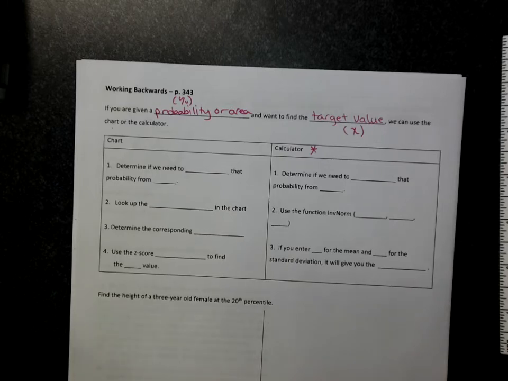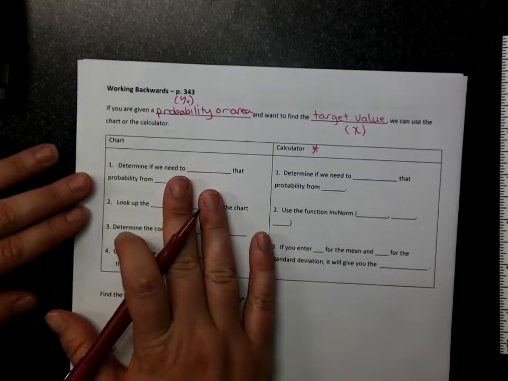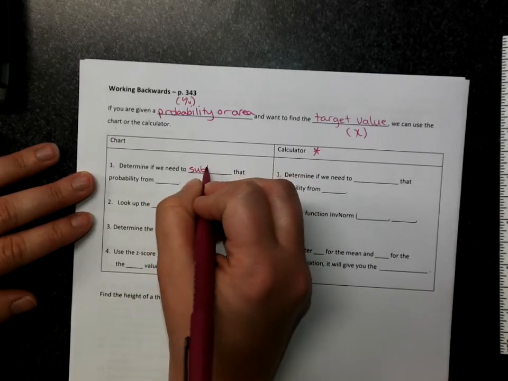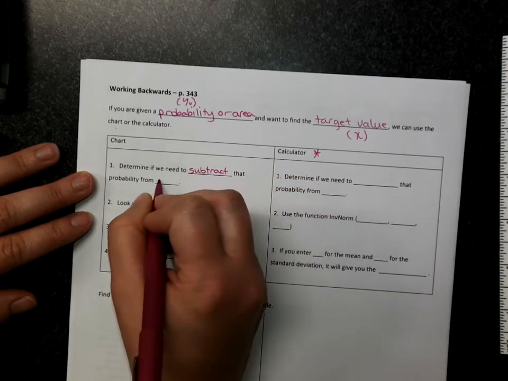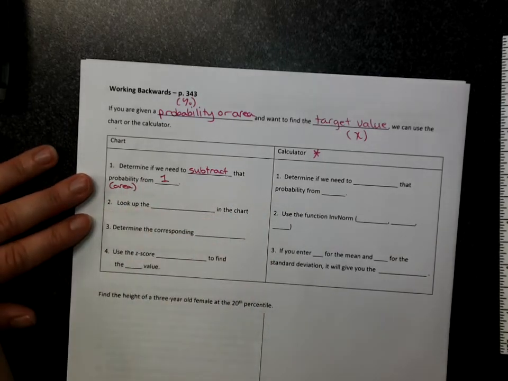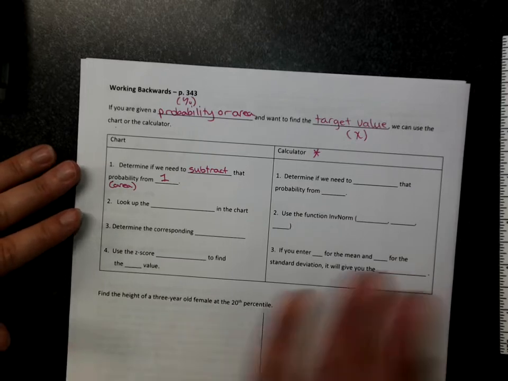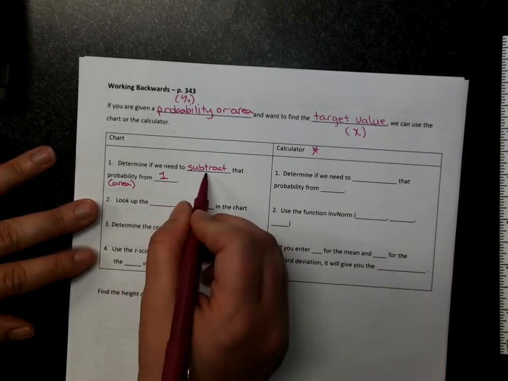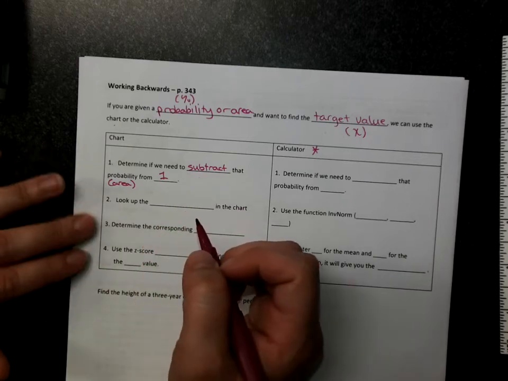All right, so for the chart, we have to determine if we need to subtract the probability from 1. And so it might also say area. Probability or area from 1. We have to think about, is it a greater than or a less than area? So if it's an upper or a greater than, we have to subtract from 1.